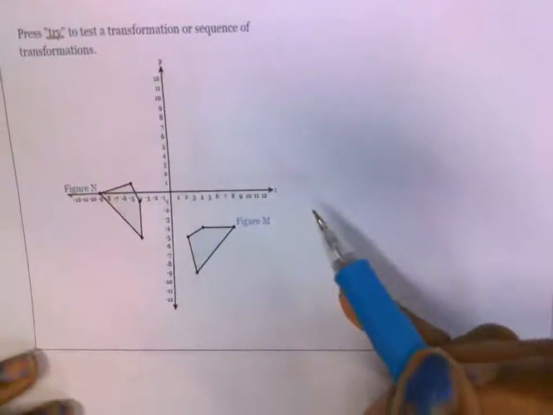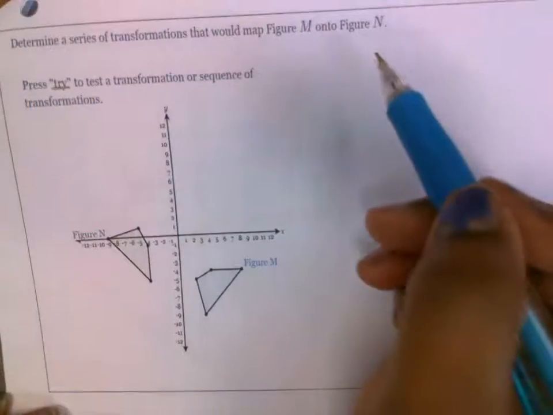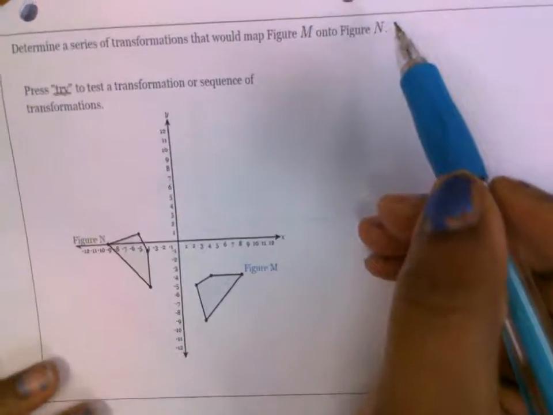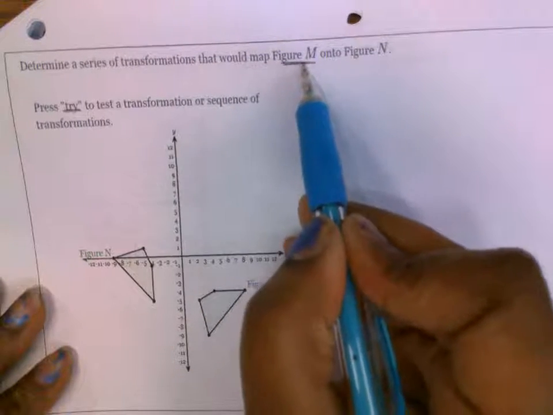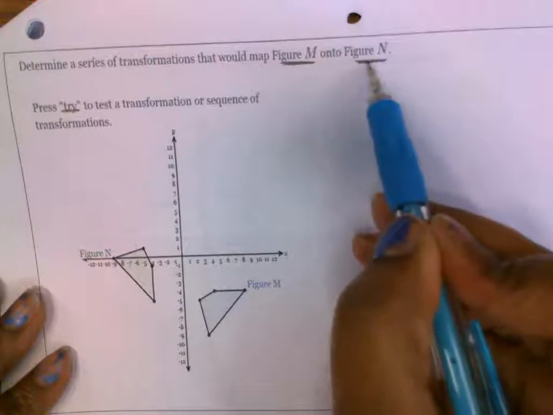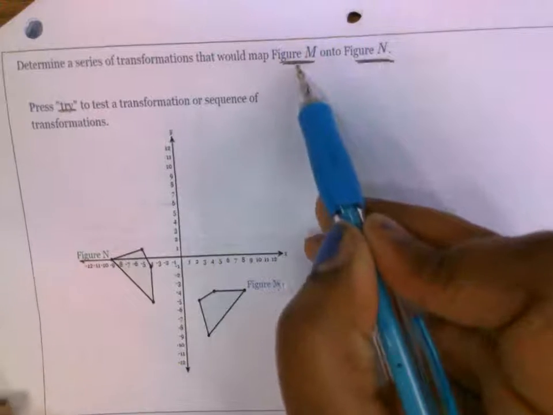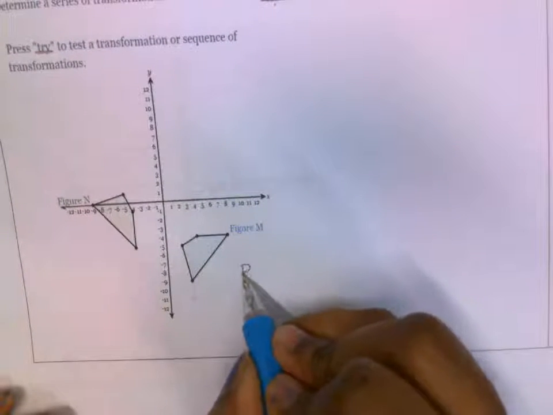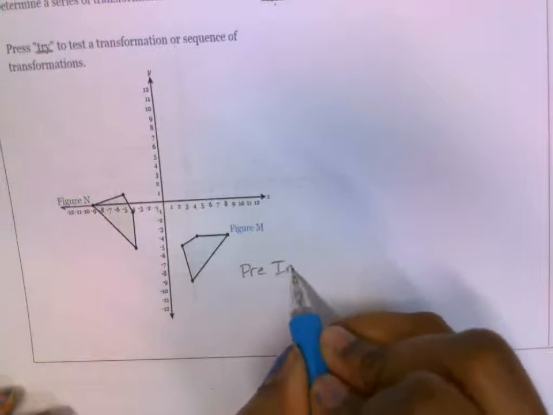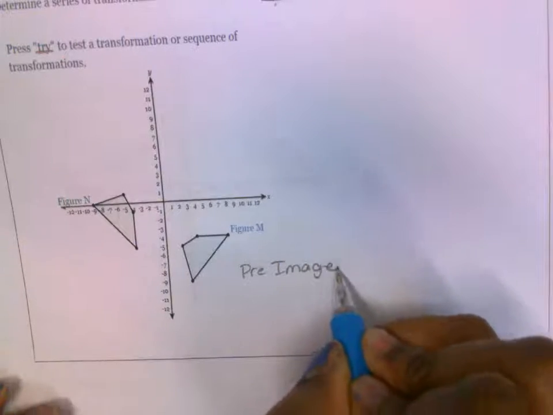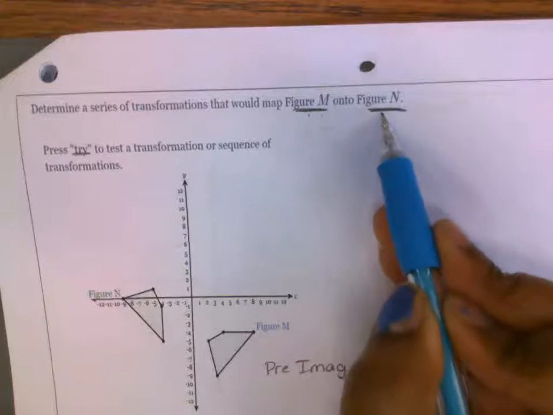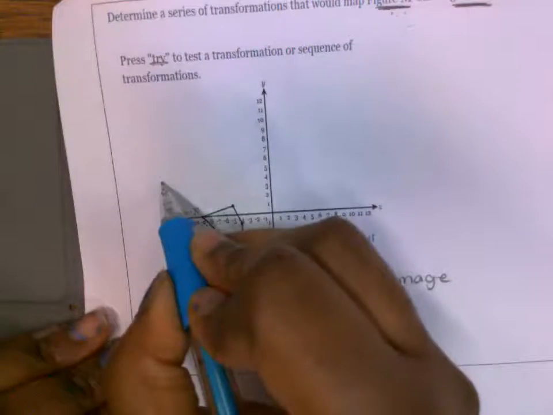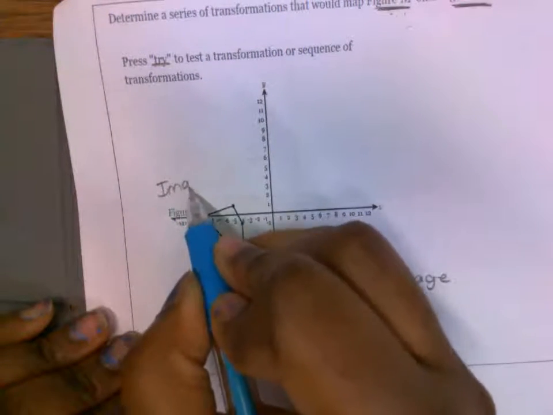What you have to do here is first identify which one is your image and which one's your pre-image. So here it's saying that would map figure M onto N. So M is your pre-image. So this one down here is your pre-image because it's going from figure M to figure N. So this is your image.